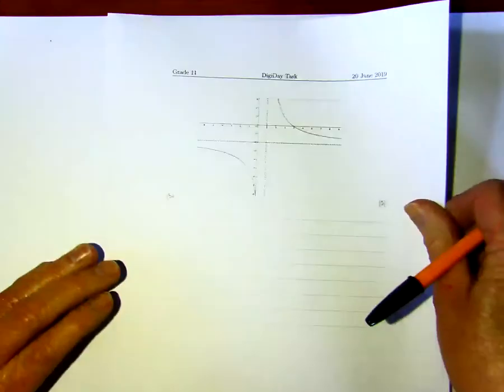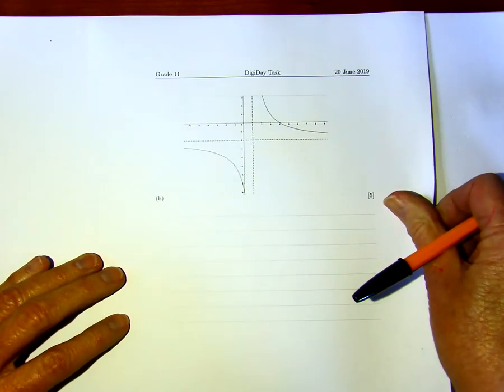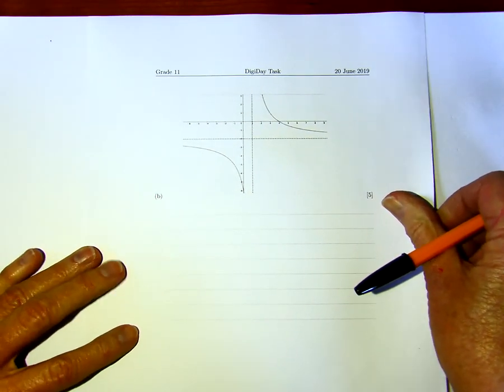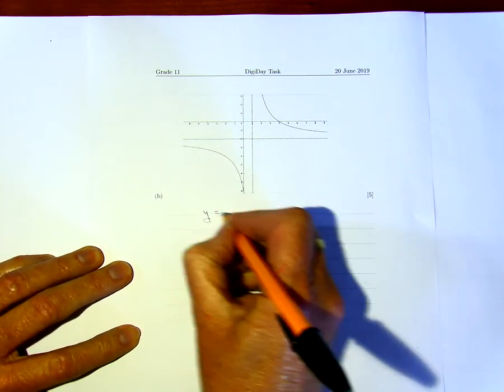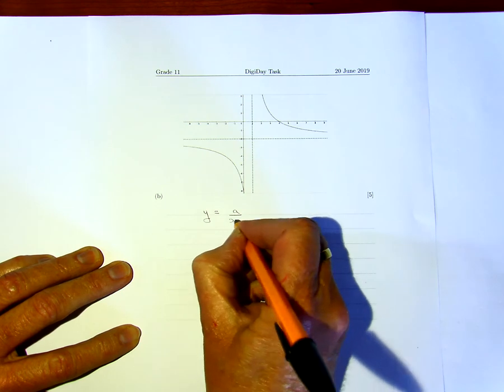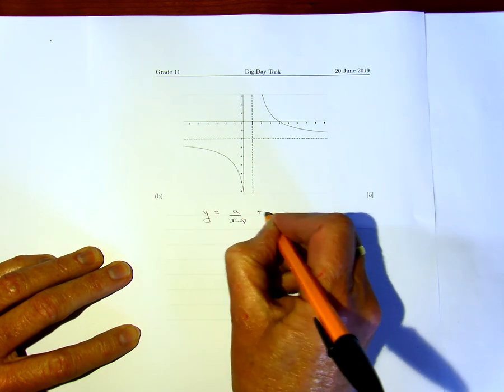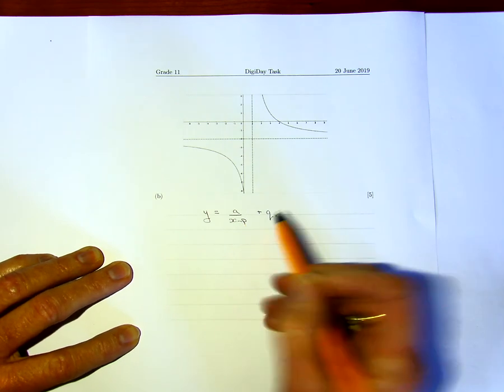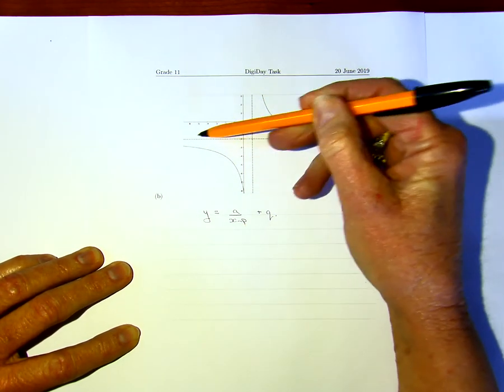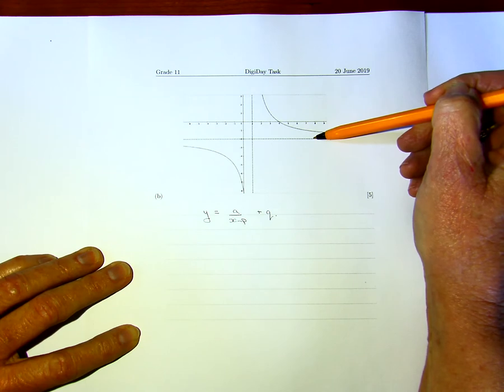The second of the two examples deals with finding the equation of a hyperbola. The general format for the hyperbola is y = a over (x - p), plus q. And p and q are going to be given to you as the values of those asymptotes.